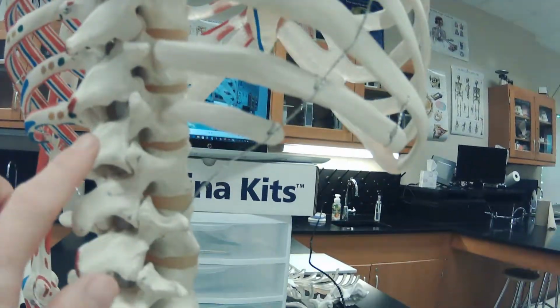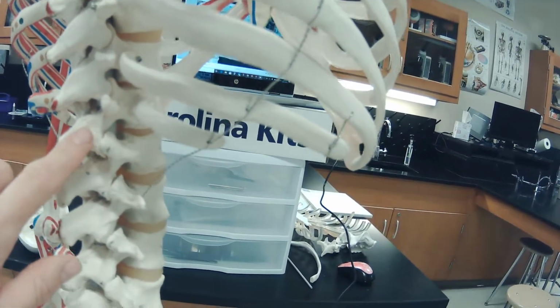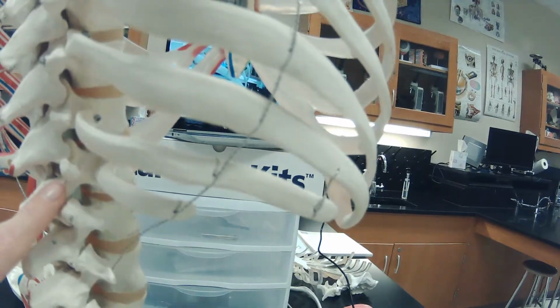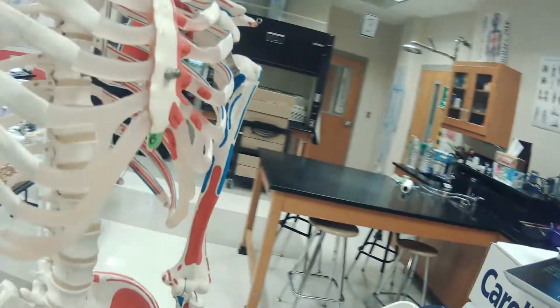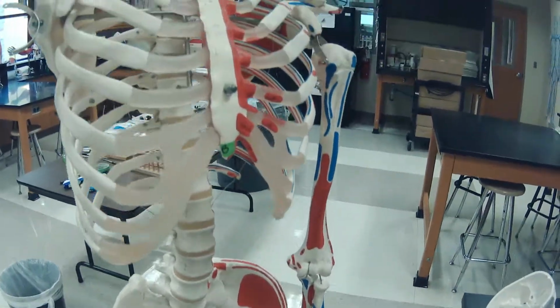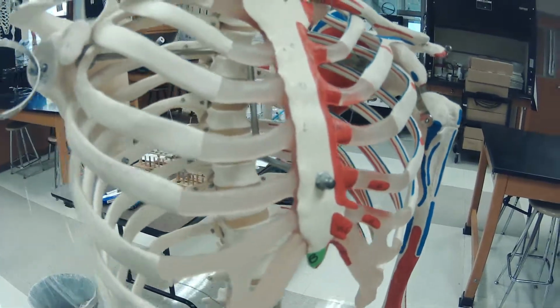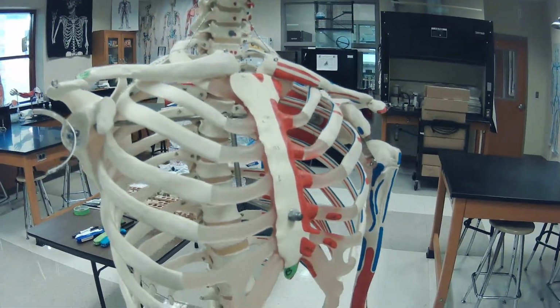Even all the way down to the 12th thoracic vertebra, I have that rib connecting. So that is my bony thorax, and most people have 12 pair of ribs connecting, and that's your bony thorax.